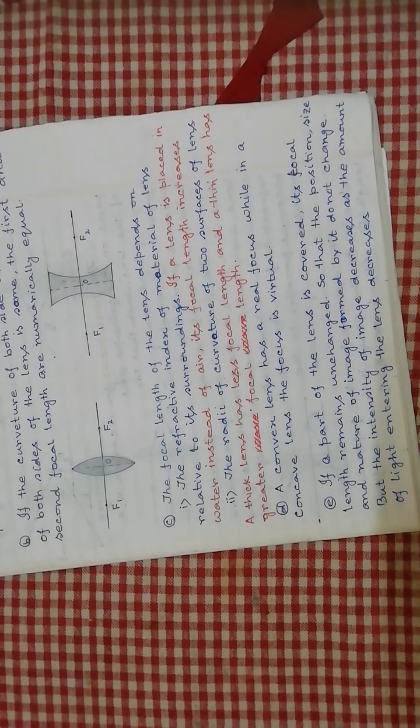That means the thin lens has a greater focal length than the thick lens. So the focal length depends on two factors: the refractive index, that is, the medium in which the lens is kept, and the curvature of the lens, that is, whether it is a thick lens or a thin lens.